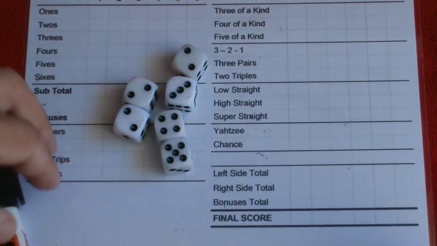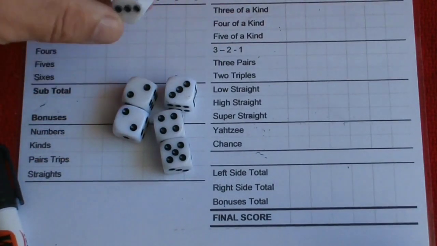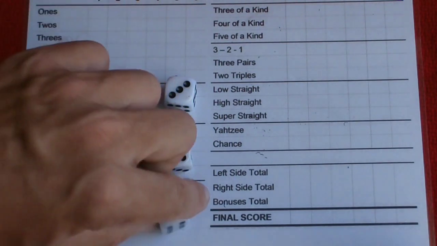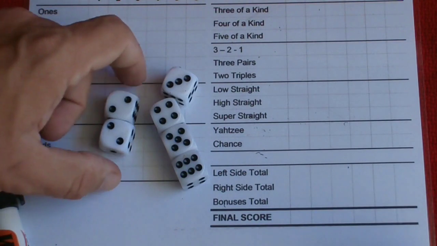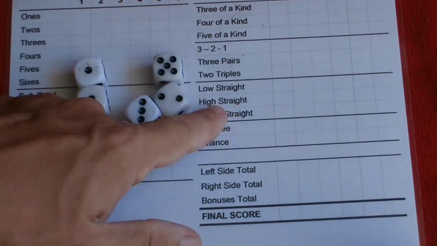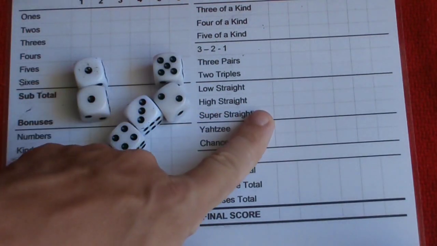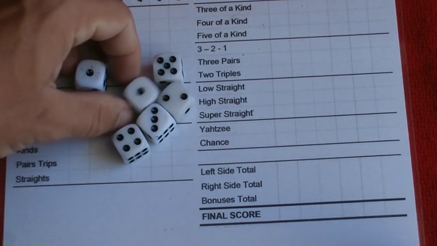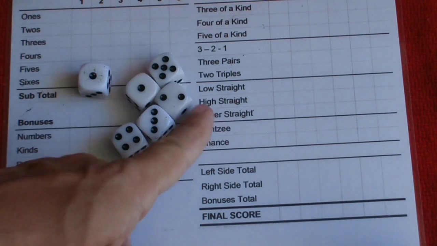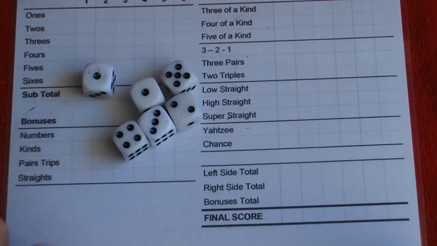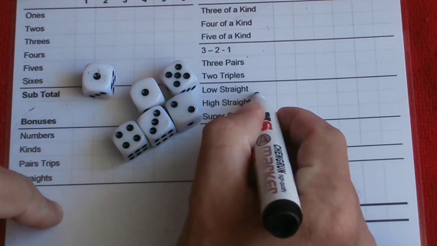But that's not the only way to score a low straight. If this had been a 6 instead, 3, 4, 5, 6, that's still 4 numbers in a row, so that's still a low straight. High straight is 5 numbers in a row. So here I do actually already have 5 numbers in a row. 1, 2, 3, 4, 5. That's considered a high straight, so I could score that in high straight, and that's 30 points.